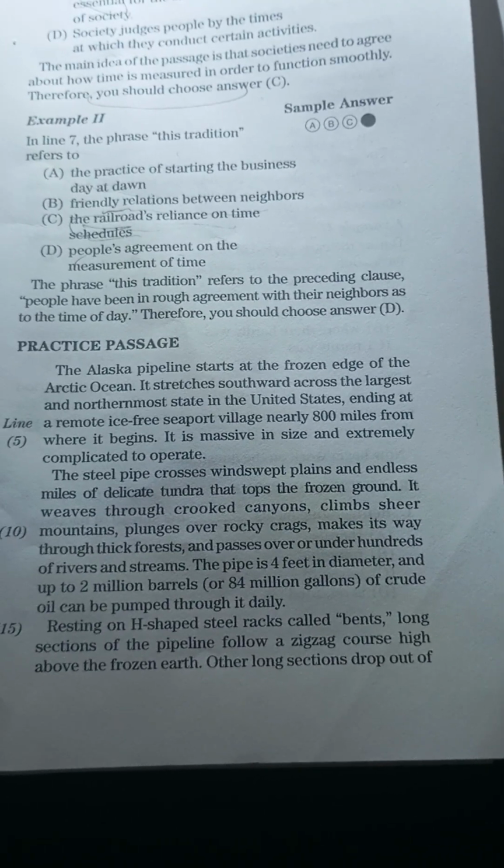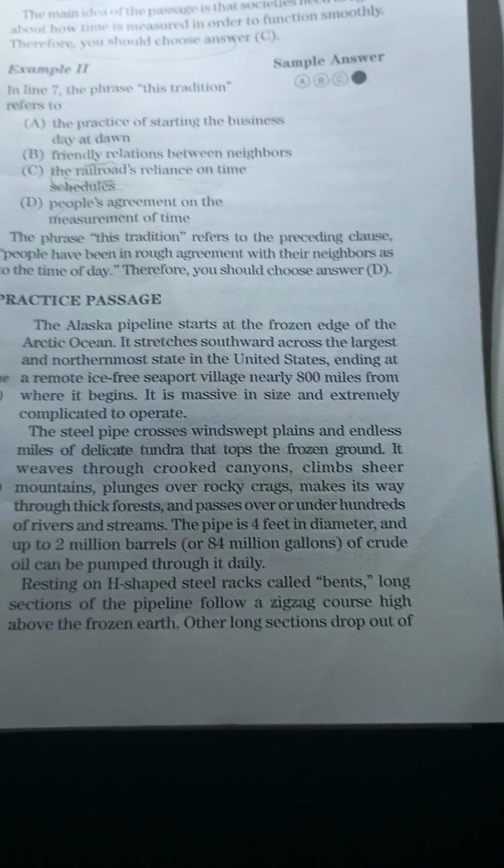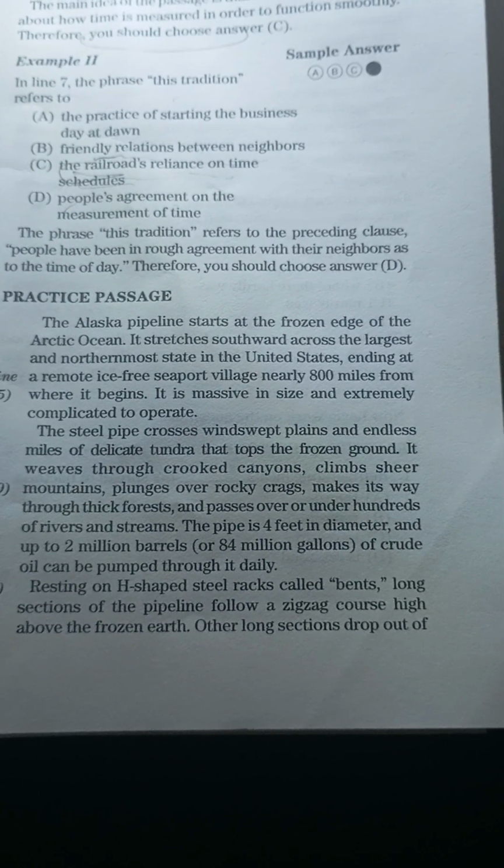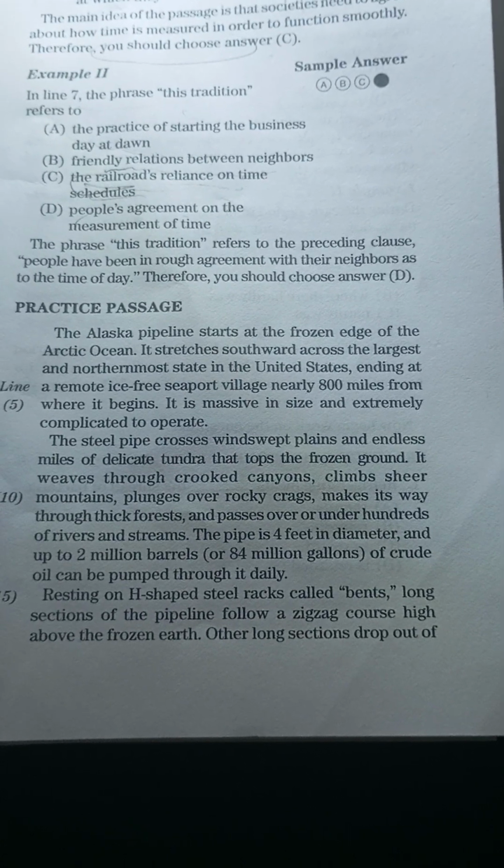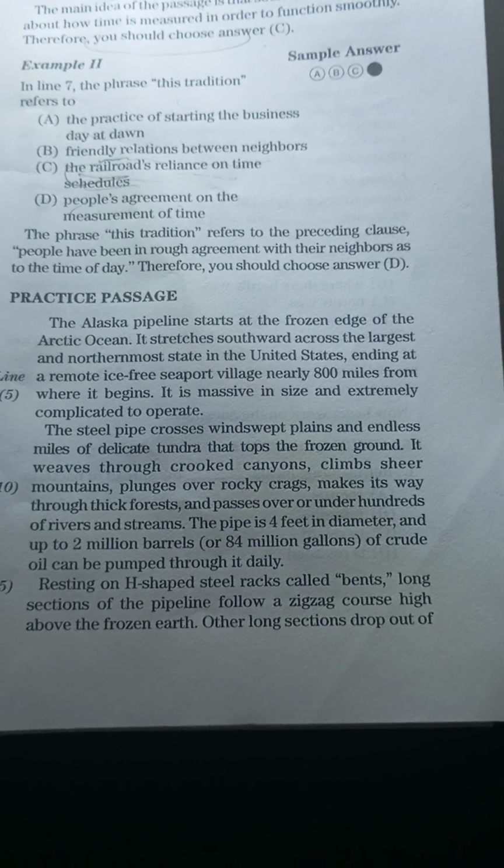Resting on H-shaped steel racks called bents. What is that? I don't know what that is. It just says to me, resting on H-shaped steel racks called bents.